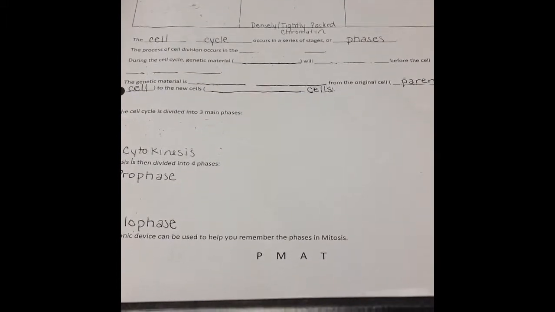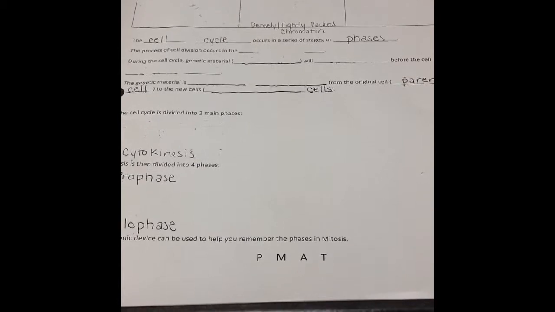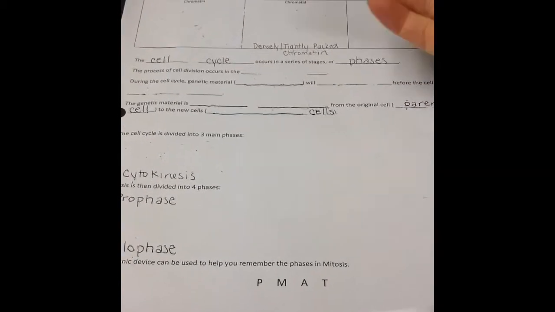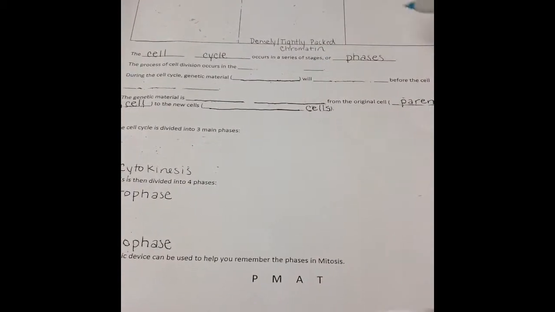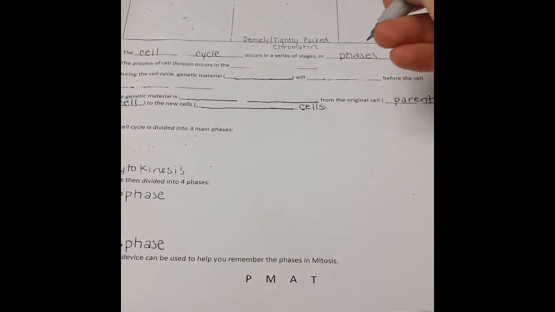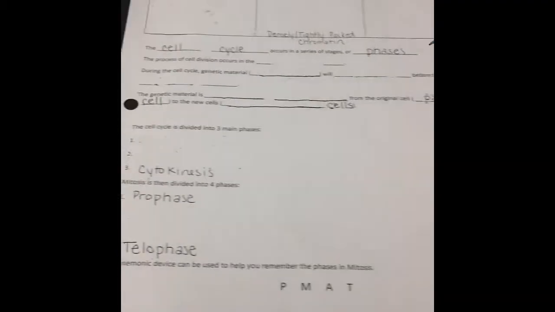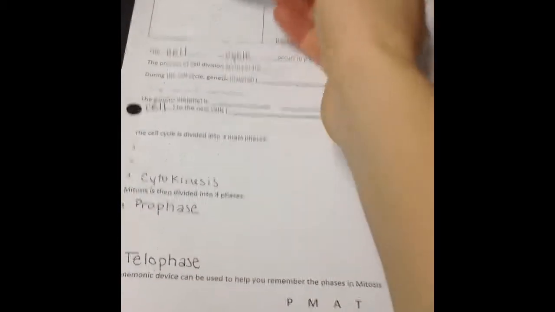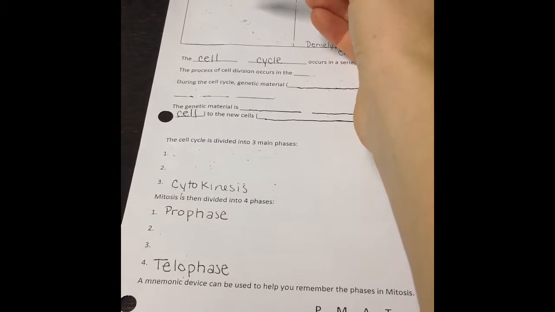It's through this process that we as organisms can maintain equilibrium within our bodies and our cells. Before we can start talking about the cell cycle, there are a few terms we need to talk about, which are these three boxes up here. We're actually going to sketch a picture of each. The first term is chromatin.